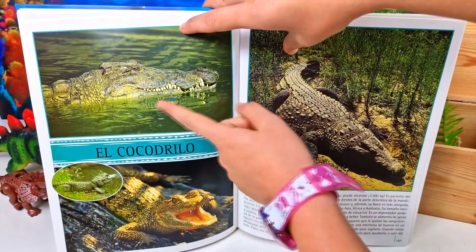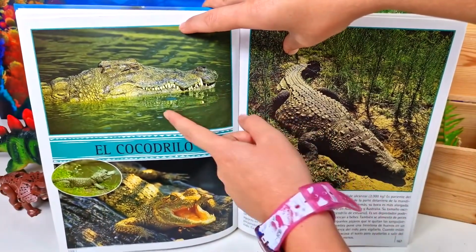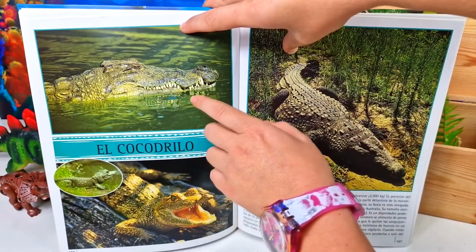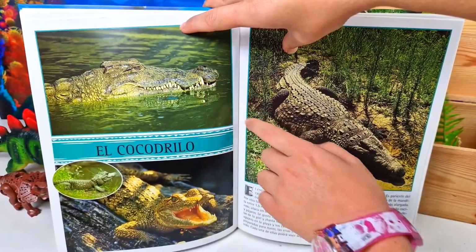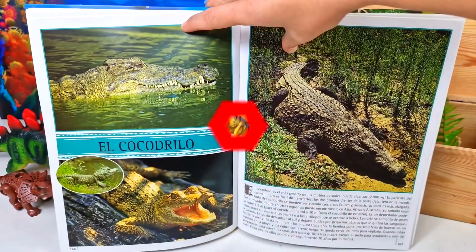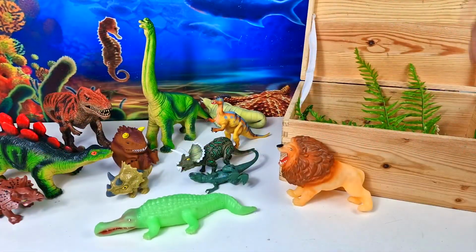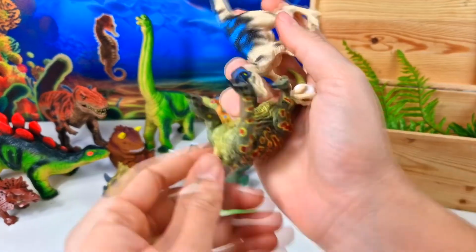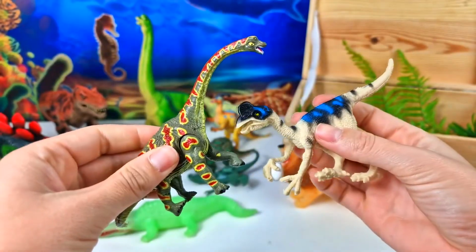Here, by contrast, we're seeing it submerged in the water in some kind of river. Some of its teeth are smaller, but the front ones are super long. We can also see some baby crocodiles. Well, we'll leave it here, and let's see, because we still have 2 dinosaur specimens left. They are 2 different types.